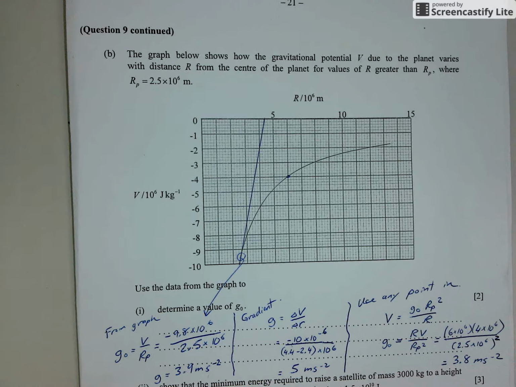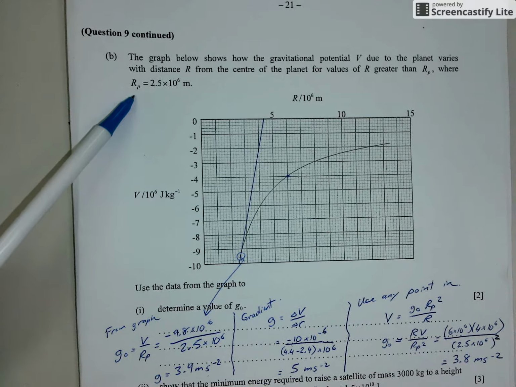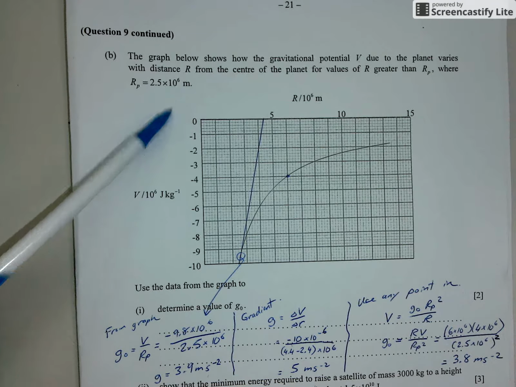This is question 9, part B of the 2018 higher level mock exam. It's a topic 6 and 10 question that asks about gravitational potential, where we are given the graph that relates gravitational potential and distance from the center of a planet, and we are told the radius of the planet is 2.5 times 10 to the 6 meters.